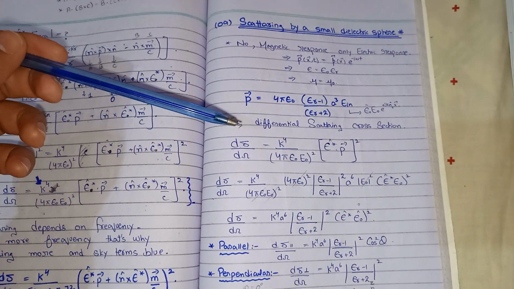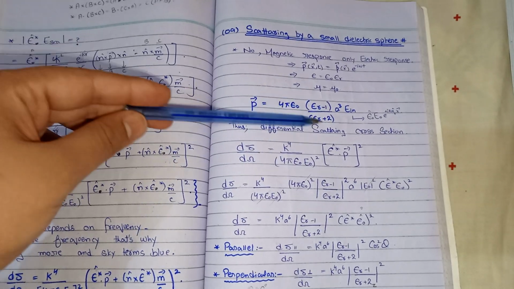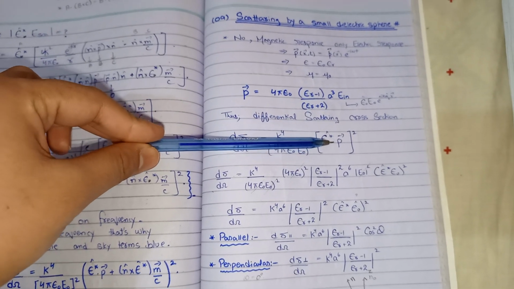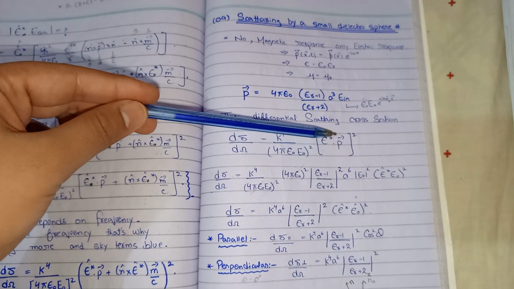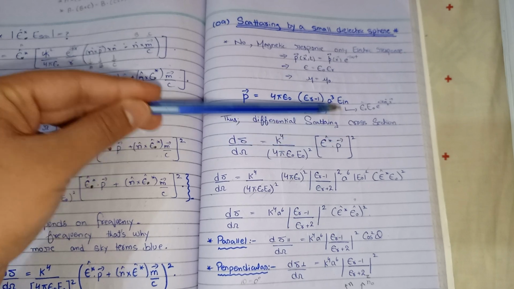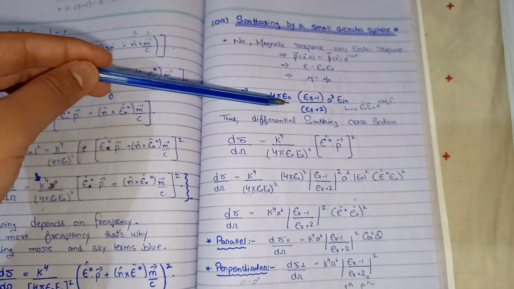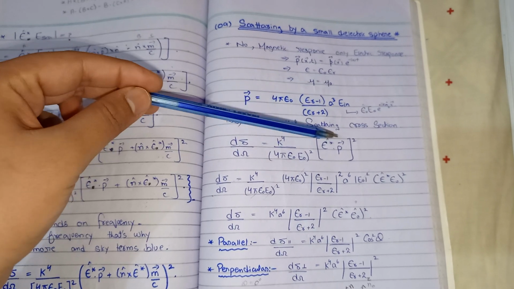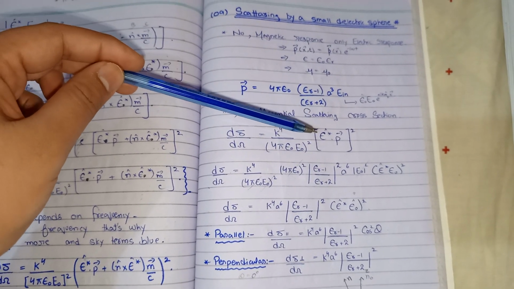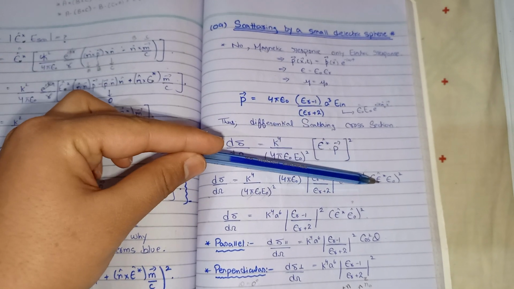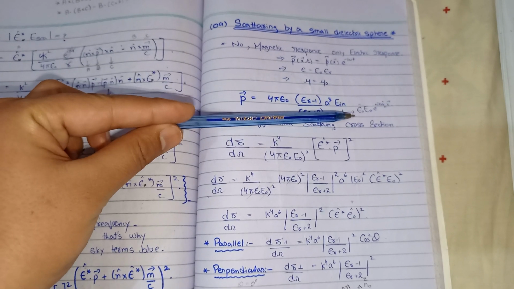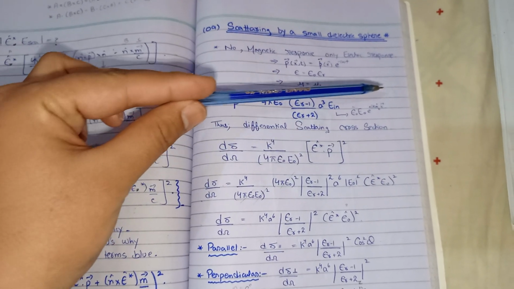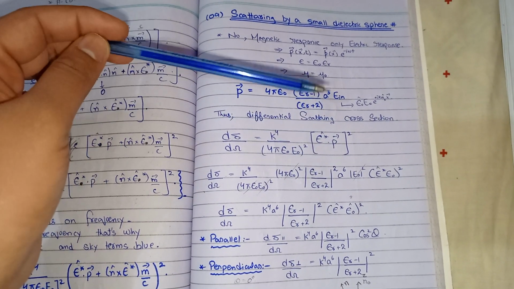As I mentioned before, there is no magnetic response, so in the differential scattering cross section this term goes to 0, and only this is left. Now you just have to put in the value of the electric dipole P. Once you put the value of P, you have 4 pi epsilon naught squared, times (epsilon r minus 1) divided by (epsilon r plus 2) whole squared, and a cubed squared means a to the 6, and there is the epsilon star term squared, with E incident being E naught, so taking the square it becomes E naught squared, with epsilon star and E naught joined, whole squared.